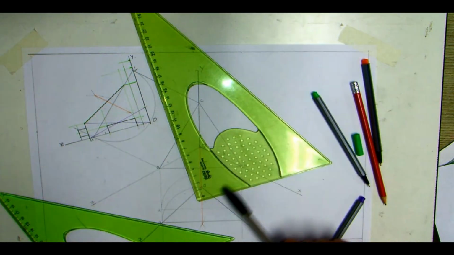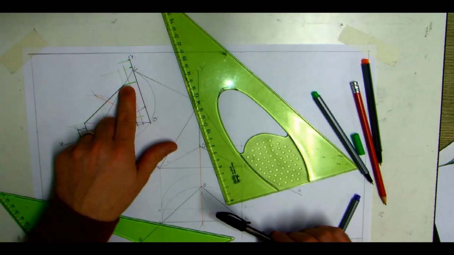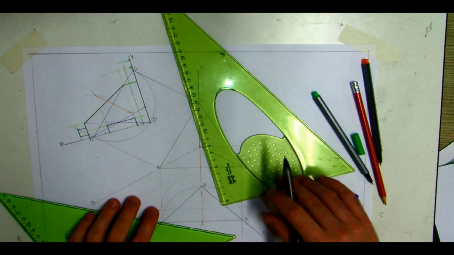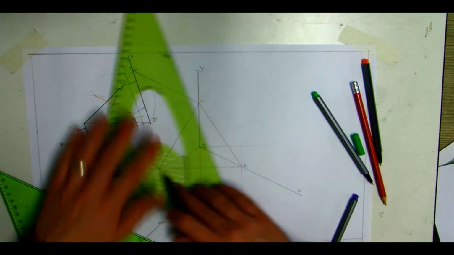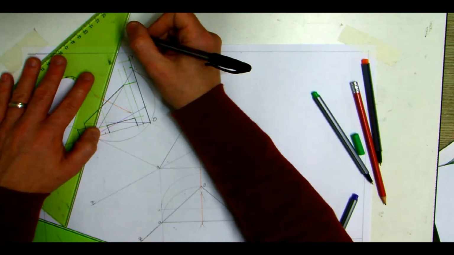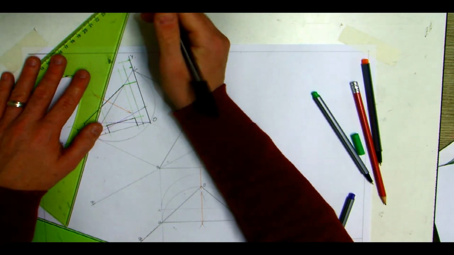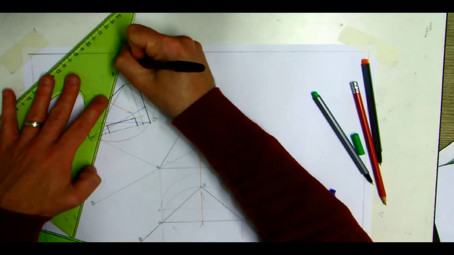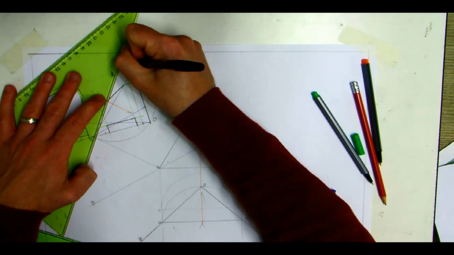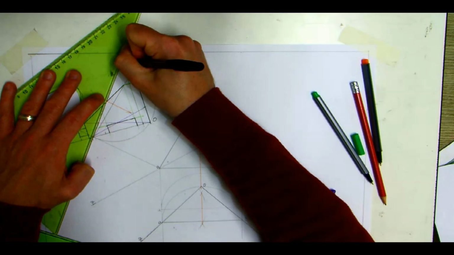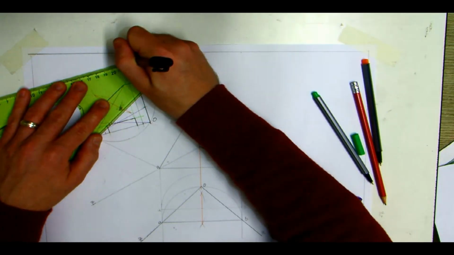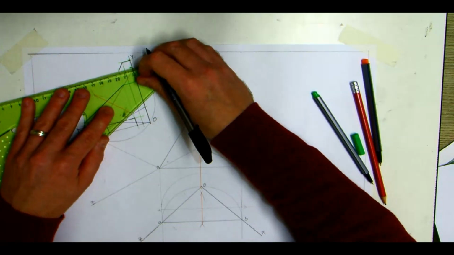Okay, and then what I'm going to do is I need the center point of this. It goes from there to there, from the 8 to the 15, so that goes at that angle there, like that, and joins across like this. And then joins across like that.